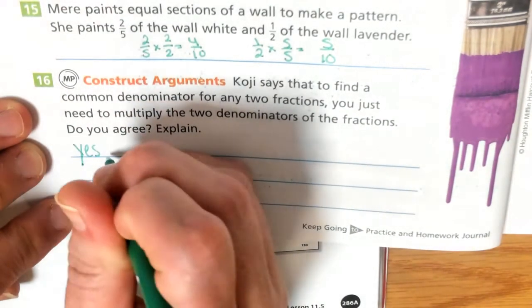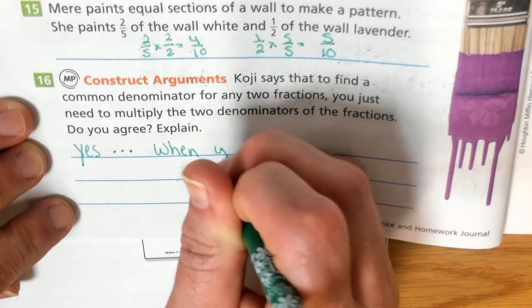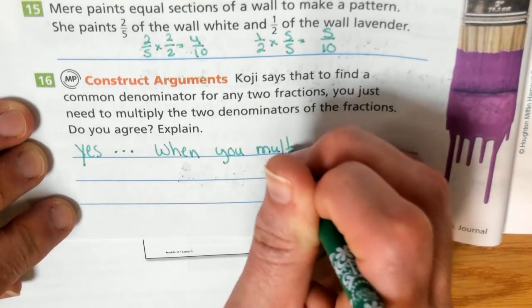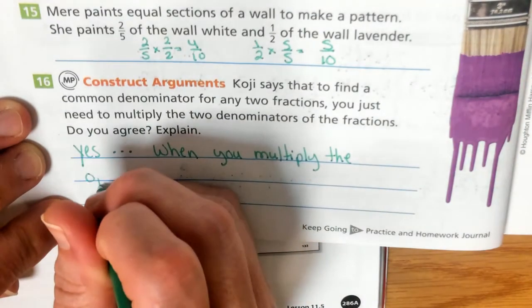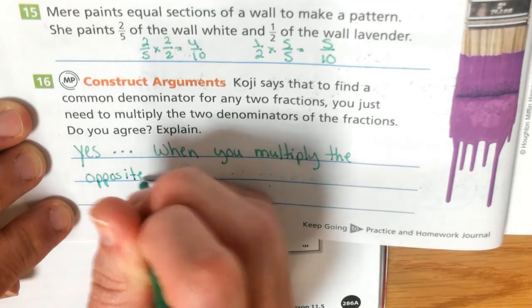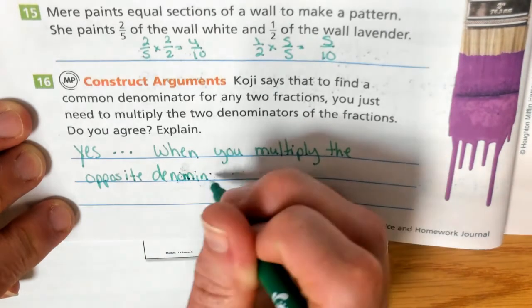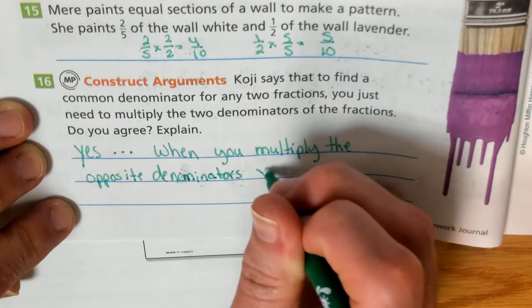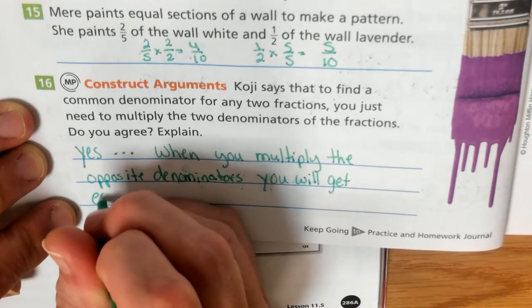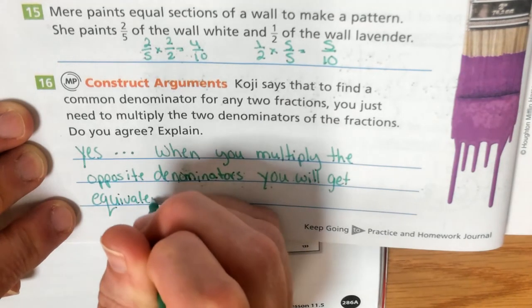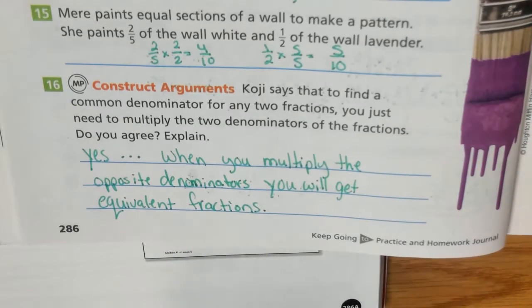So yes, when you multiply the opposite denominators, you will get equivalent fractions. All right.